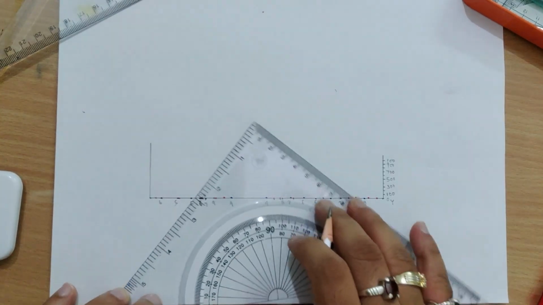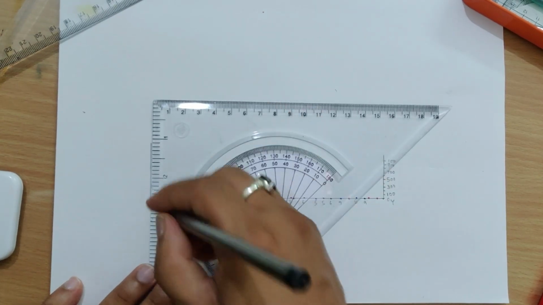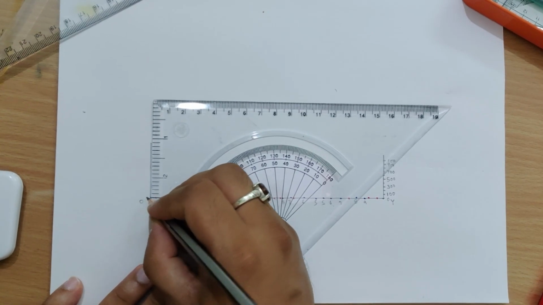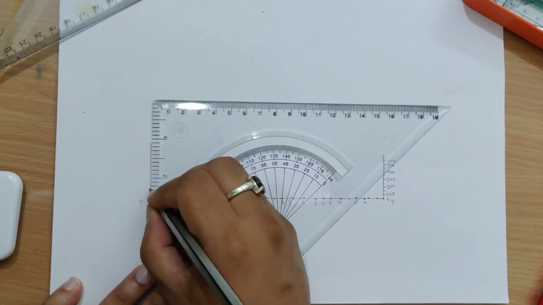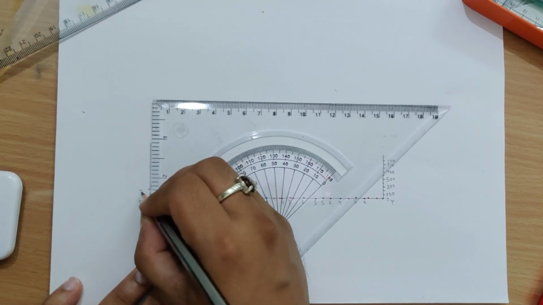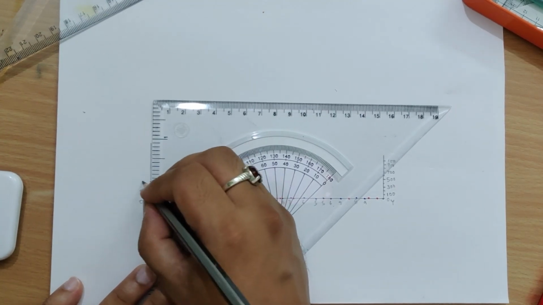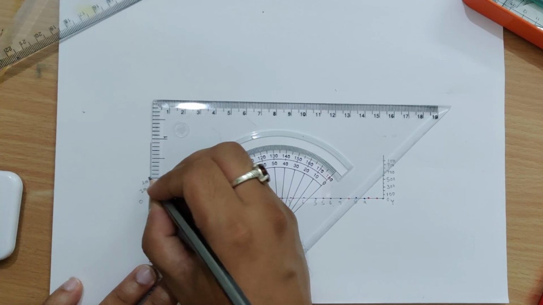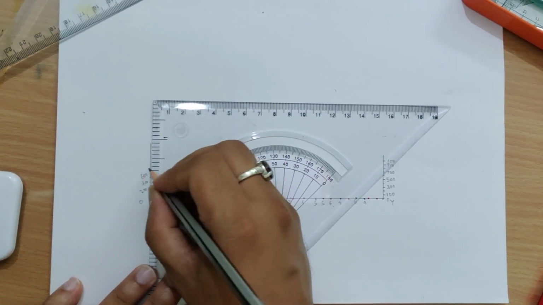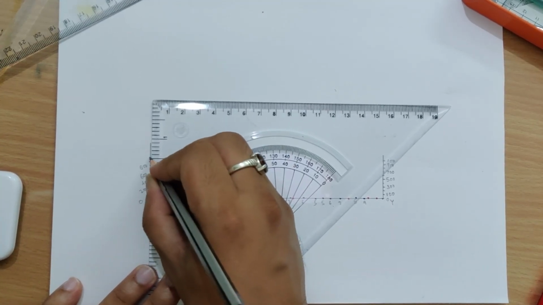Similarly, in this direction, we'll mark the values. This is the baseline, so 0 feet. This will be 100 feet, this will be 200 feet, this will be 300 and this will be 400 feet, 500, 600 feet, 700, 800 feet, 900 and 1000 feet.